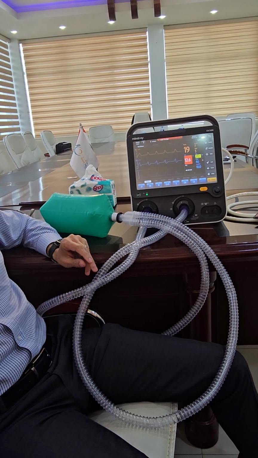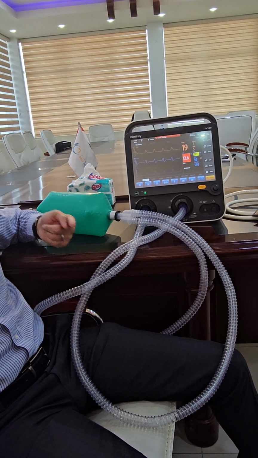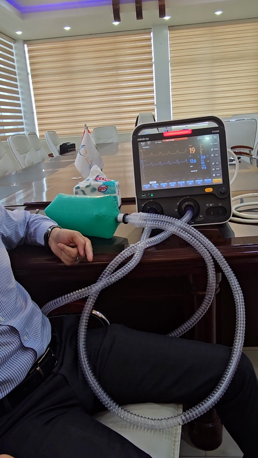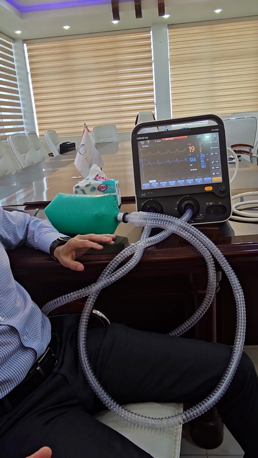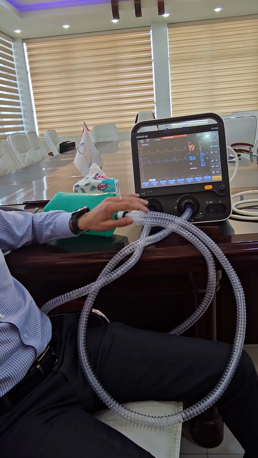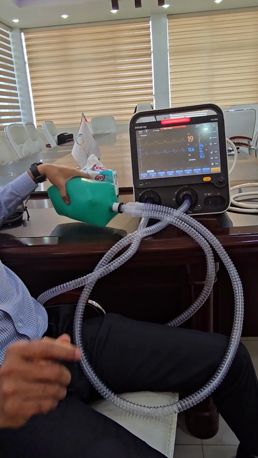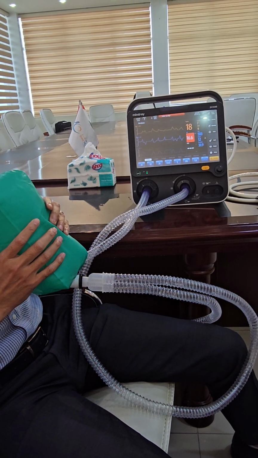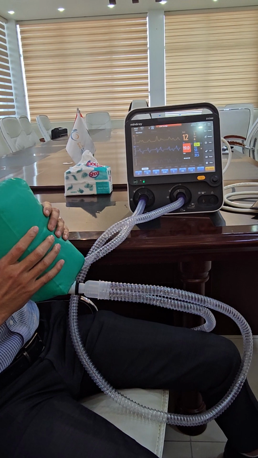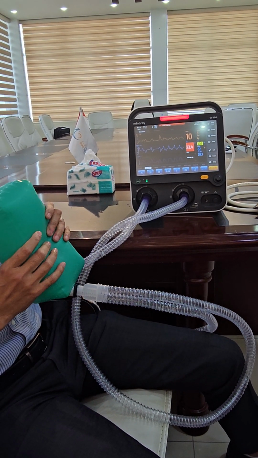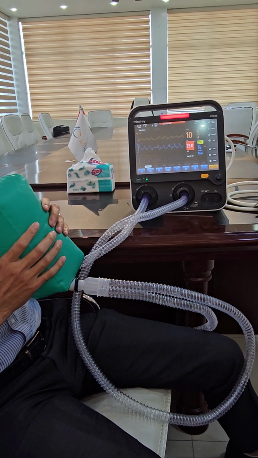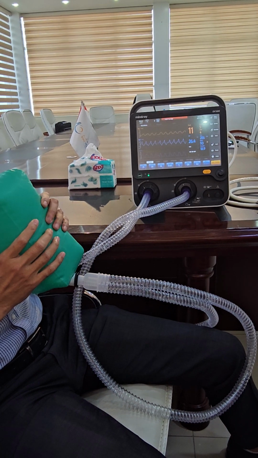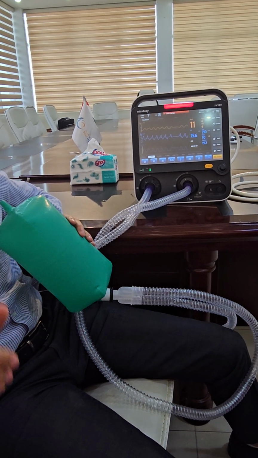Second, the rate. You set the control rate. But if the patient breathes more, the machine will not leave him, because it will trigger and give assisted breaths. So you'll see the control and the assisted. Let's say the rate now is 30. Let me breathe faster. Look at the number, the red one, the rate, increasing. Whatever you set, the machine will give.